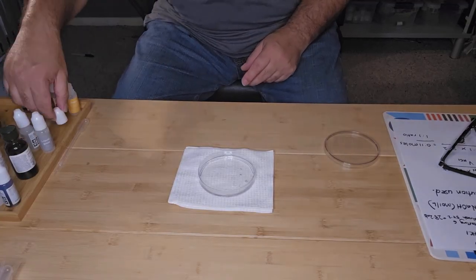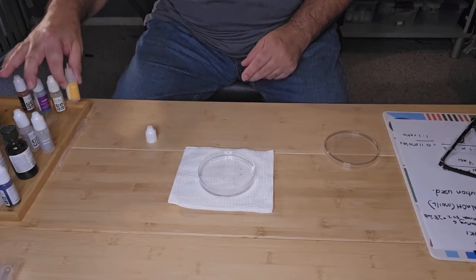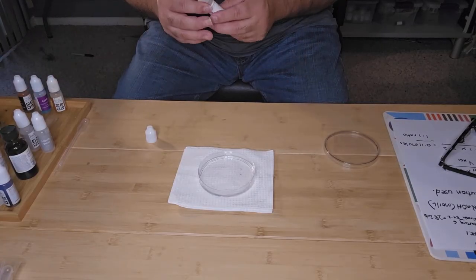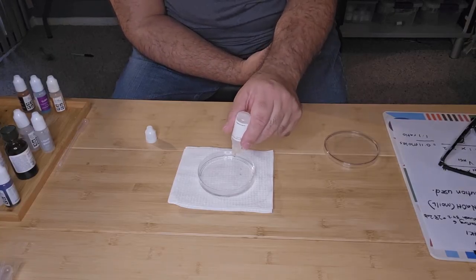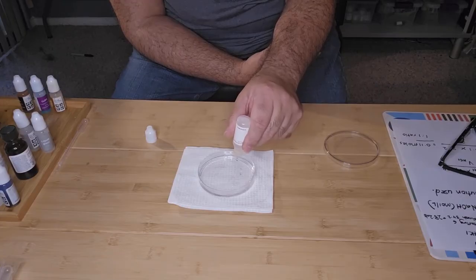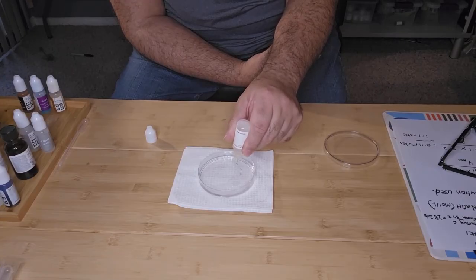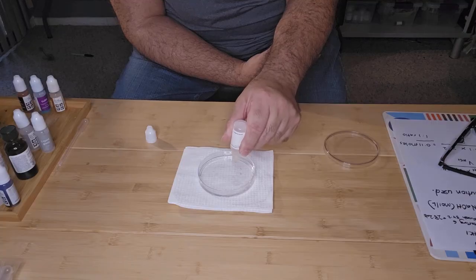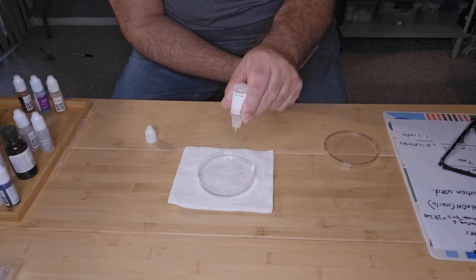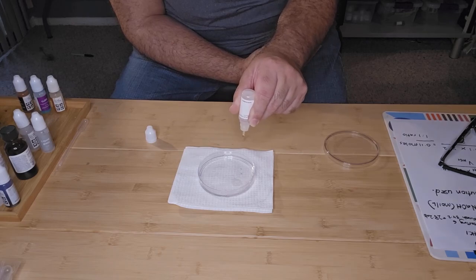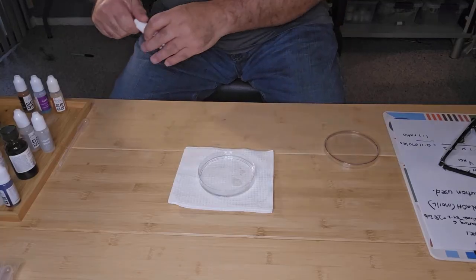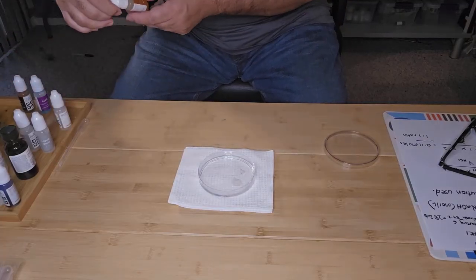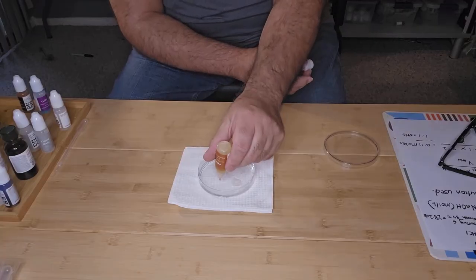So first I'm going to add manganese sulfate, and I'm just going to add dropwise. Okay, and then next I'm going to add iron chloride.